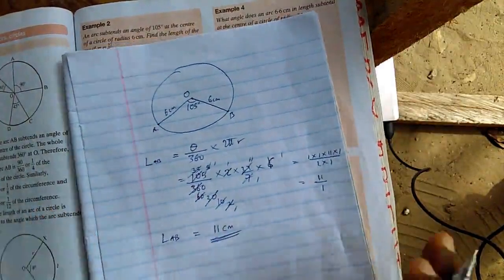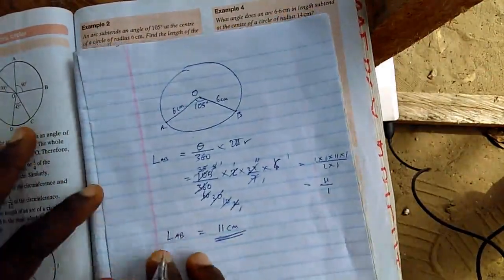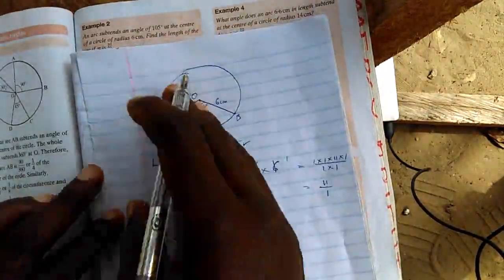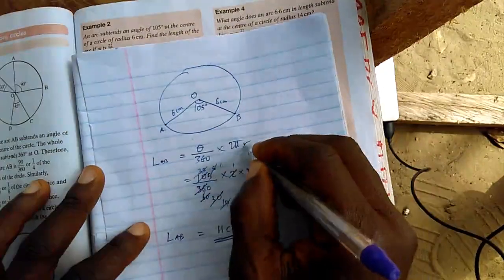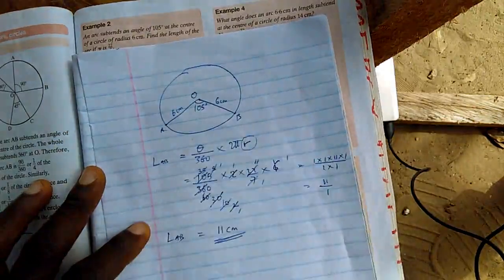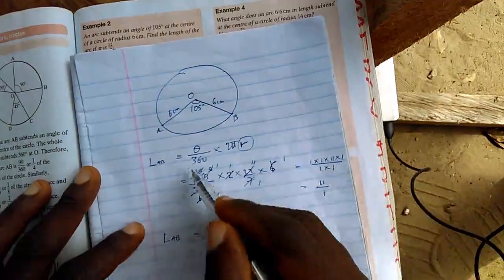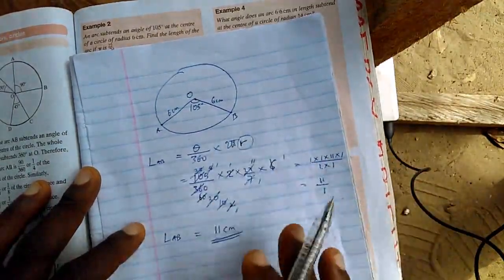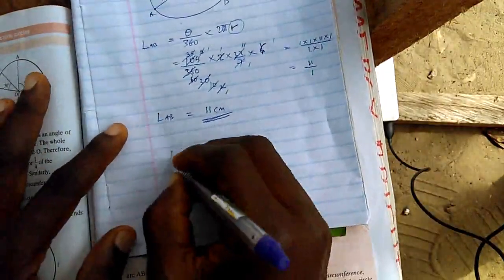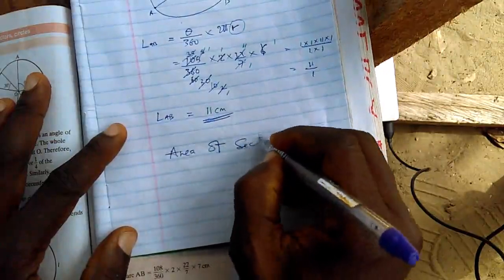Now, let's go to sector. I want to calculate sector. Now, this is length. When we talk about length, it is one dimensional. You see, the only length here is r. There's no other length. Now, let's talk about area of sector.